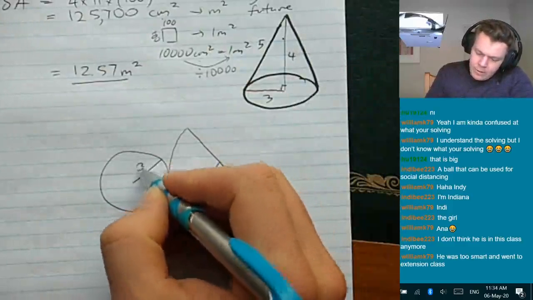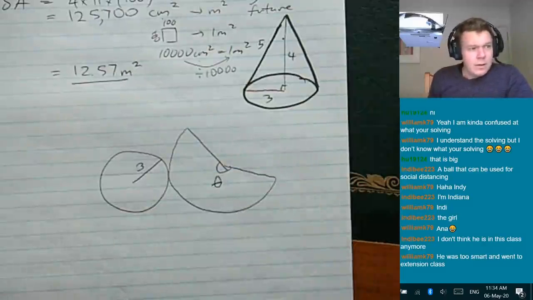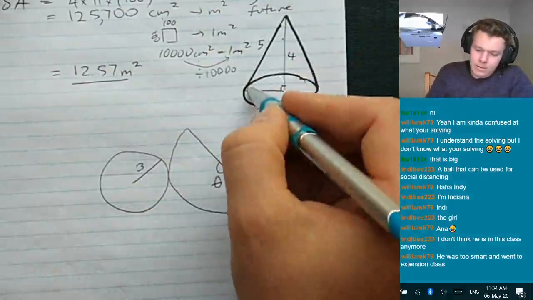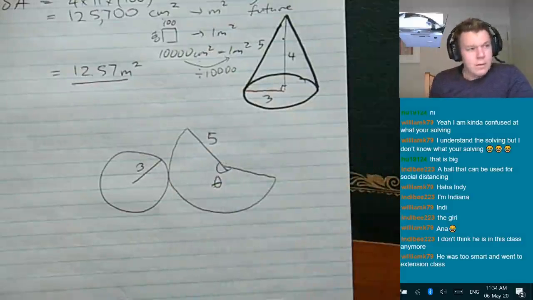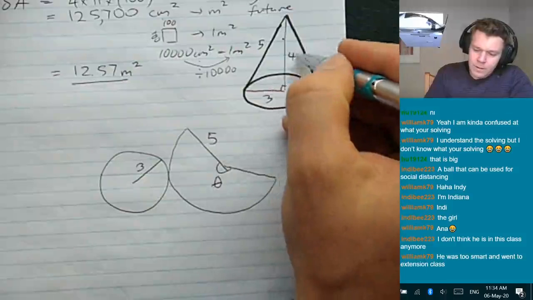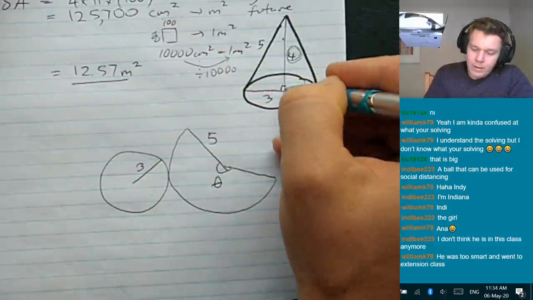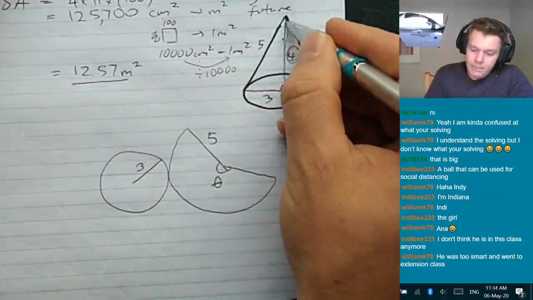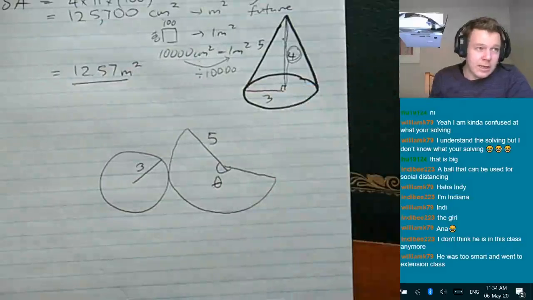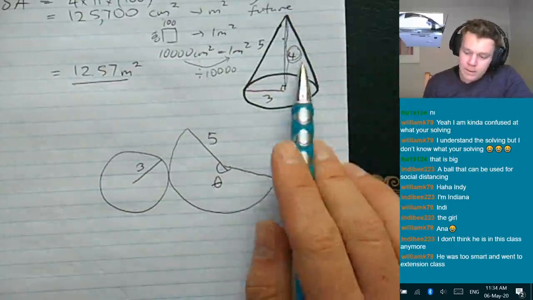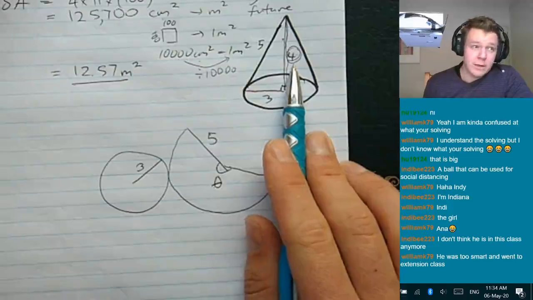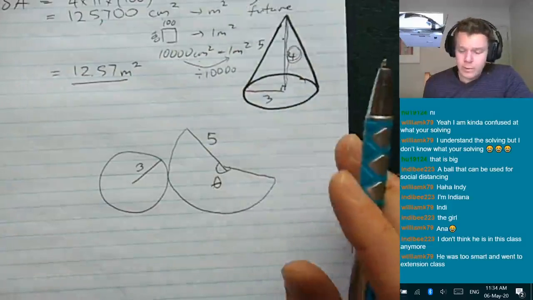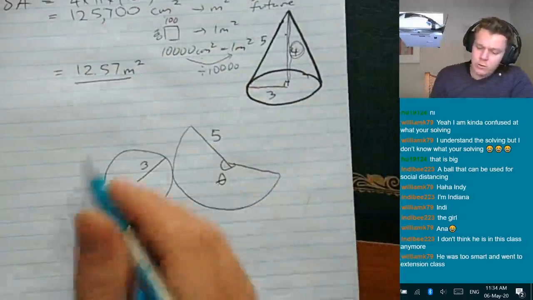Well, we know this distance here is 3, and this distance here is 5. We don't actually use the 4 at all, because the 4 is like a vertical line inside the cone. It doesn't touch any of the sides. The height of the cone is used to figure out the volume of the cone, but not the surface area.